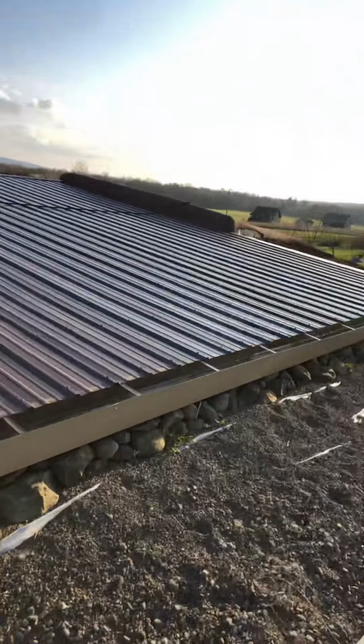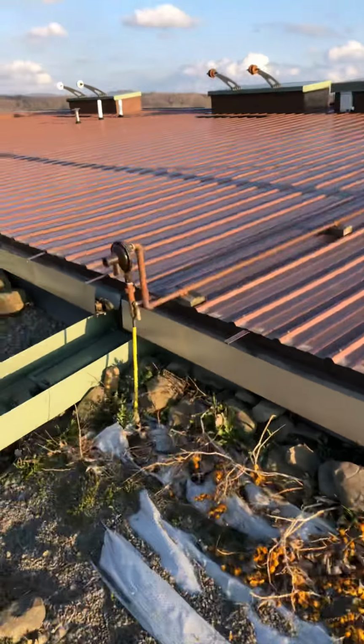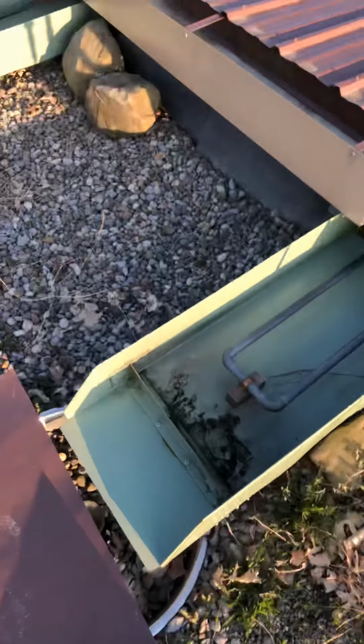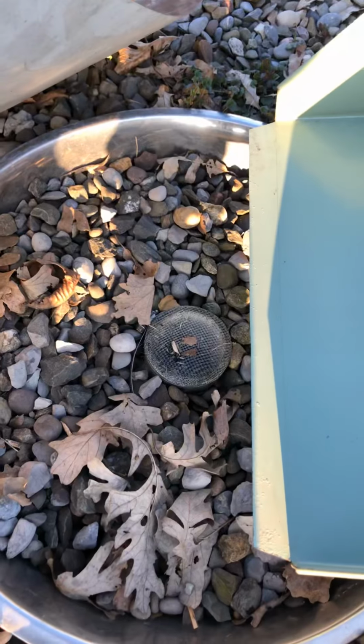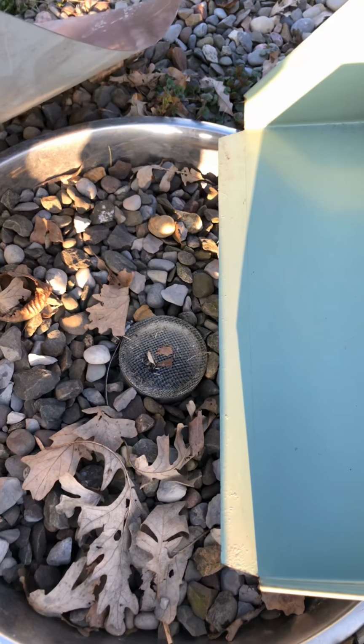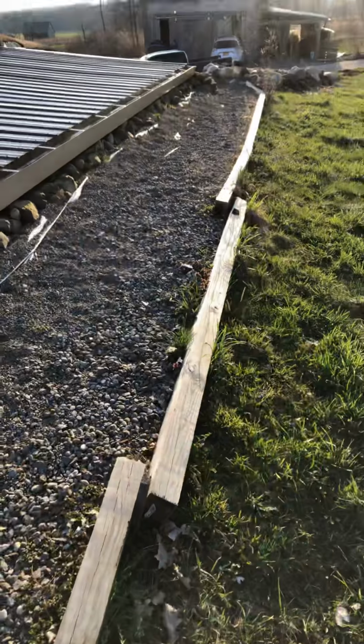And we have about 100 feet of roof here, 100 by 20 roughly. So then that water goes down into 4 tanks that are buried underground. This is the initial filter, this is just a screen. And then the tanks are buried underground.